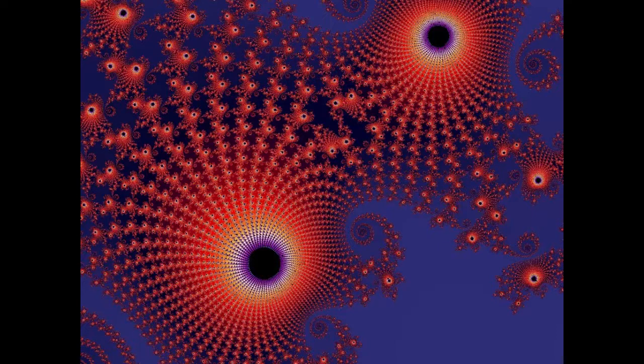Just think of that in your head for a moment as 1 over 0 tending towards infinity and 1 over infinity tending towards 0. In other words, if you divide by something that's very, very large, you end up with something that's very, very small. And if you divide by something that's very, very small, you end up with something that's very, very large.